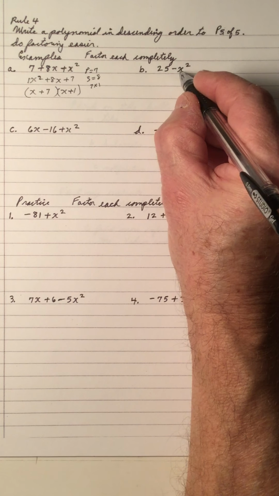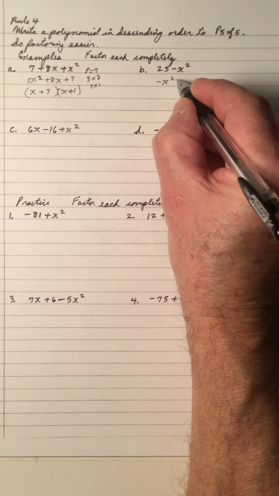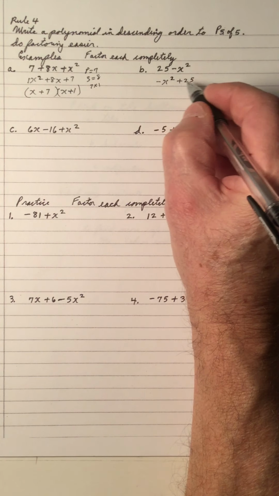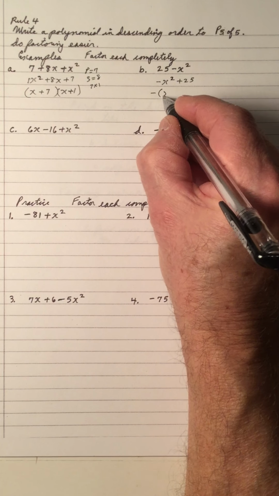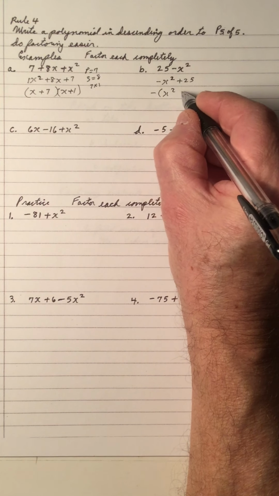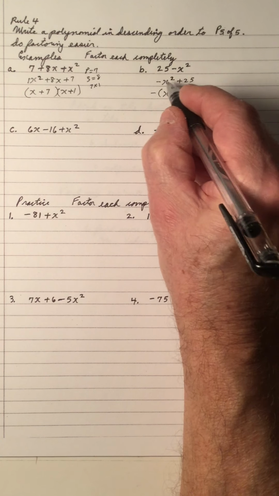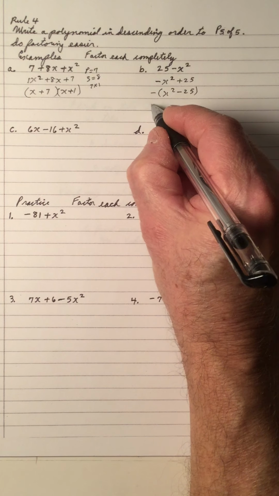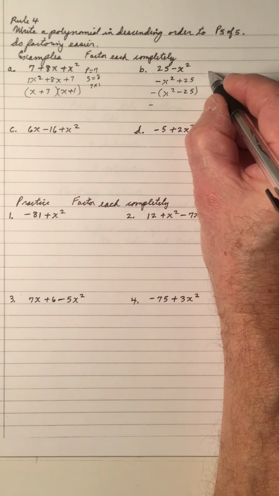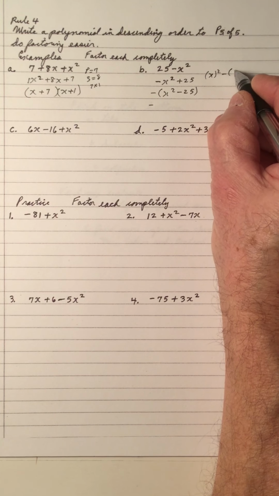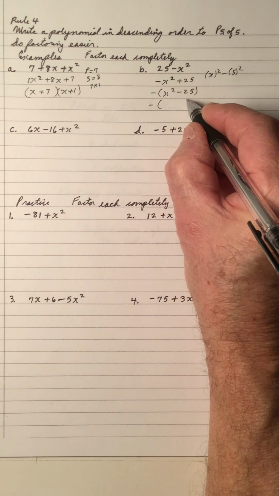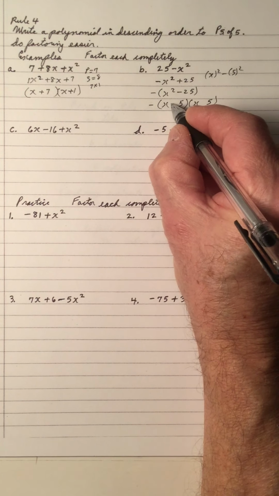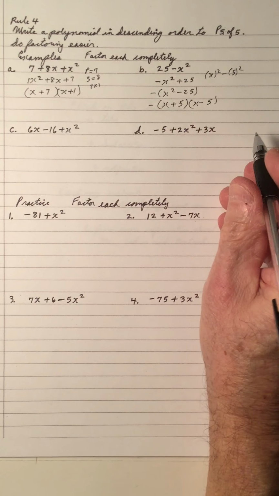And rearrange this one. When we rearrange them, we don't change the signs because we're not moving across an equal sign. So x squared goes first, 25 goes second. I take out the negative. So that gives me x squared minus 25. You're dividing each of these terms by negative 1 actually. And notice this is the difference of two squares because it's x squared minus 5 squared. So double bracket, I get an x and an x, 5 and a 5, plus minus.